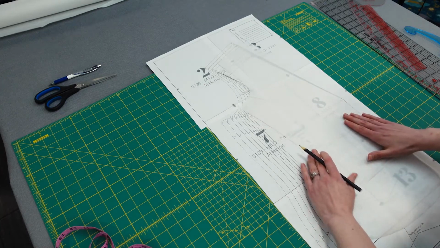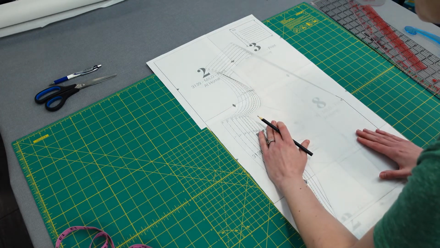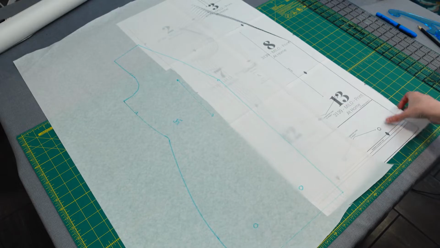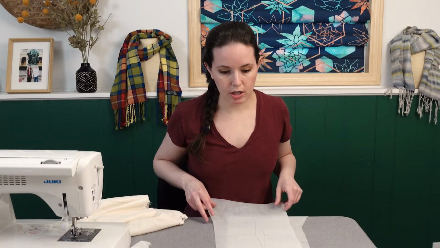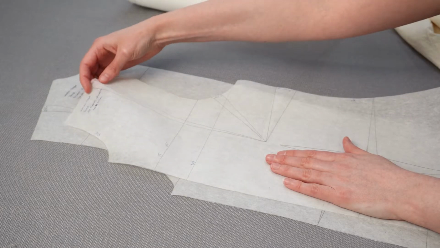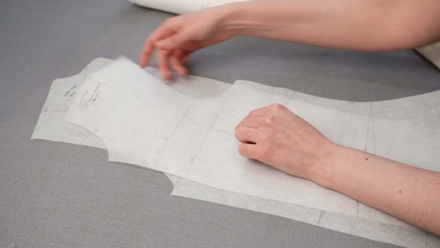And then the second thing I made was my harmony dress. That is woven, but there is a lot of positive ease. So I simply took my sloper, and I believe I removed the darts from it.